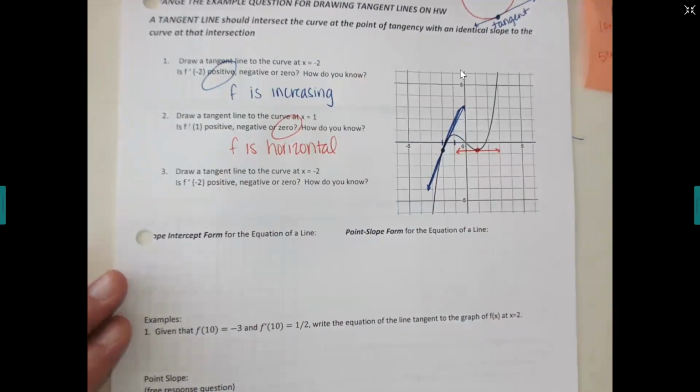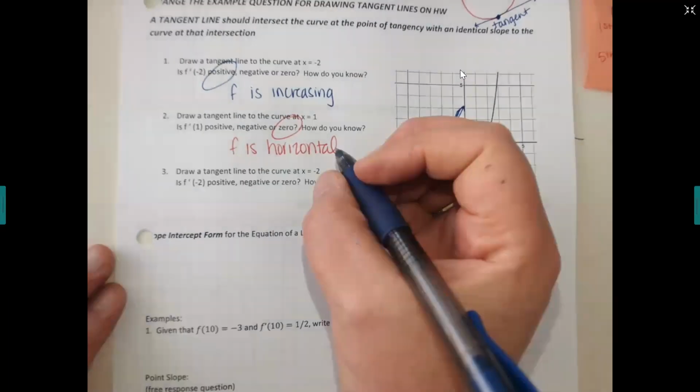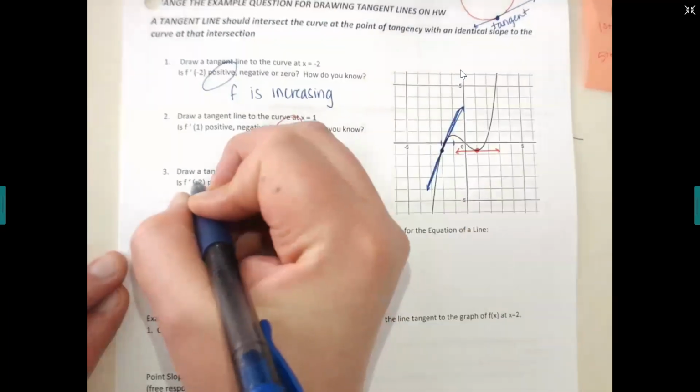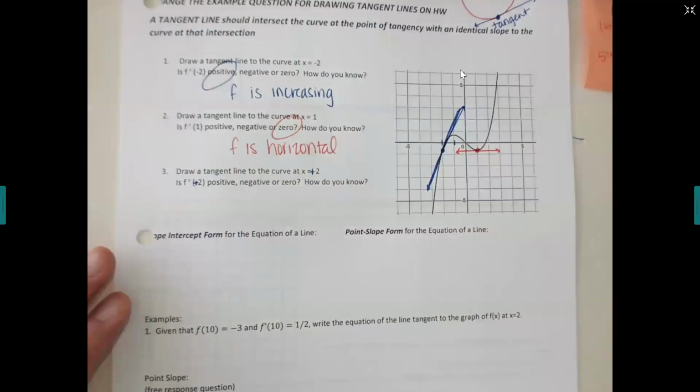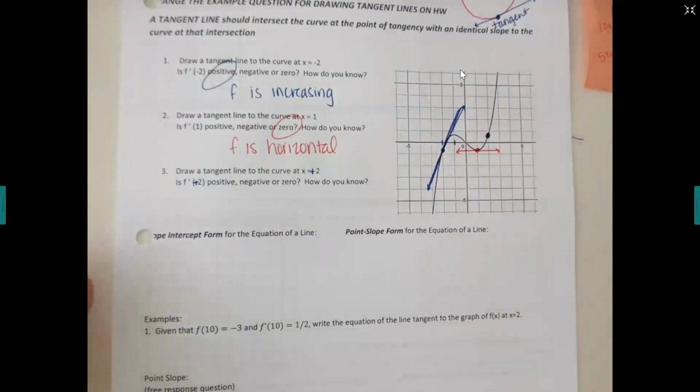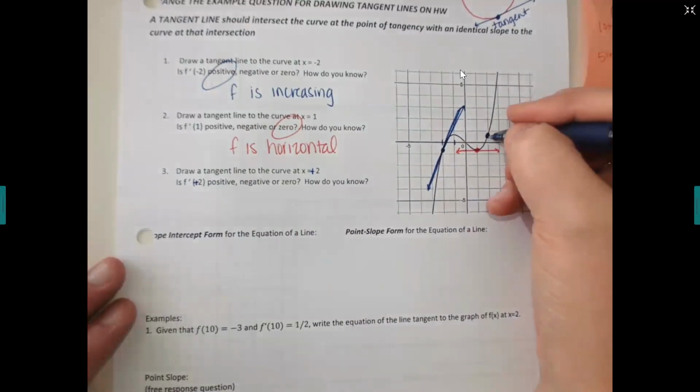One more like that. Draw a tangent line to the curve at x equals, let's change this to a +2, otherwise it's the exact same thing. So we'll make that a +2, and 2 would be right here. Remember, I'm trying to draw that line so that it lays right up next to the graph. It's just going to kiss it at that one dot and then keep going straight. So I want it to look kind of like that.